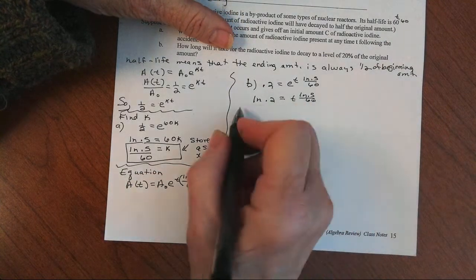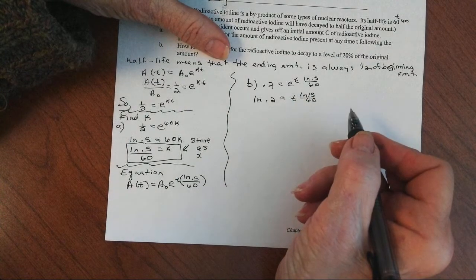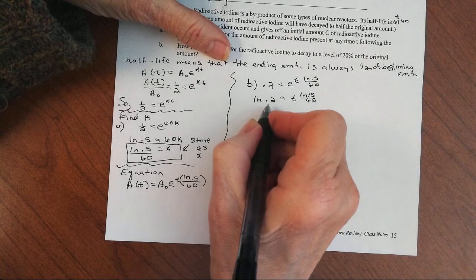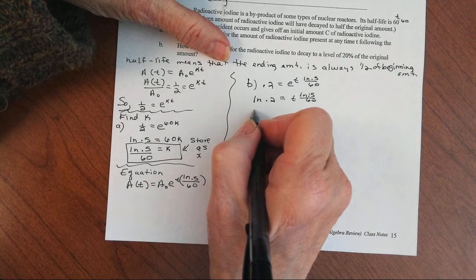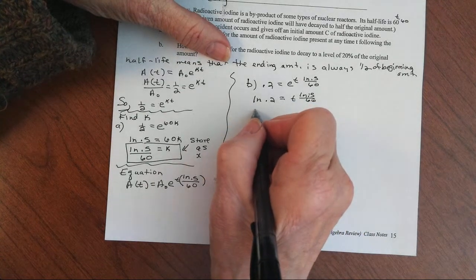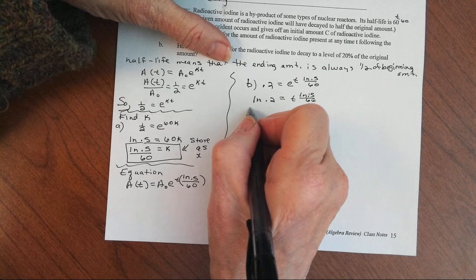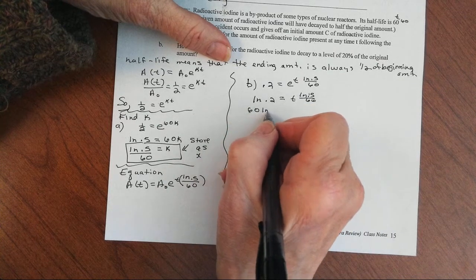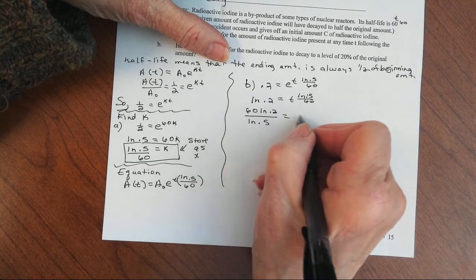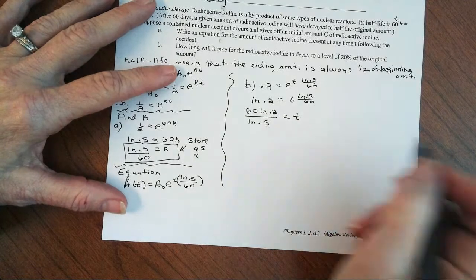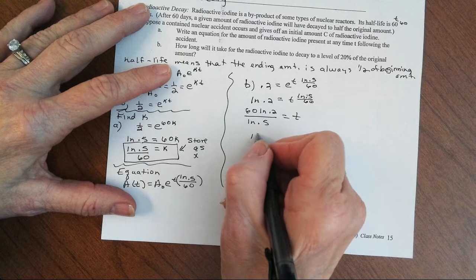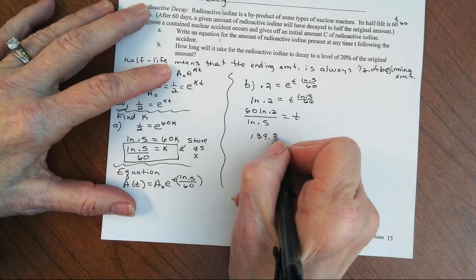Then we're going to divide both sides by the ln of 0.5 over 60, or multiply both sides by 60, I guess. So 60 times the ln of 0.2 divided by the ln of 0.5 is equal to t. Okay, so now use your calculator, and you'll find that that's 139.316 days.